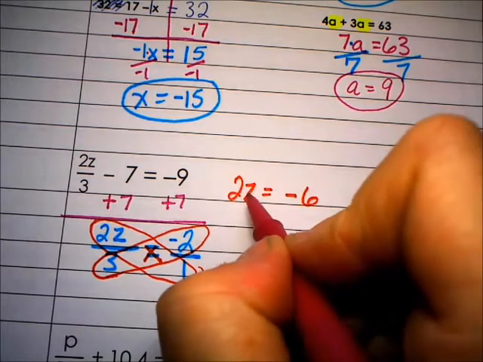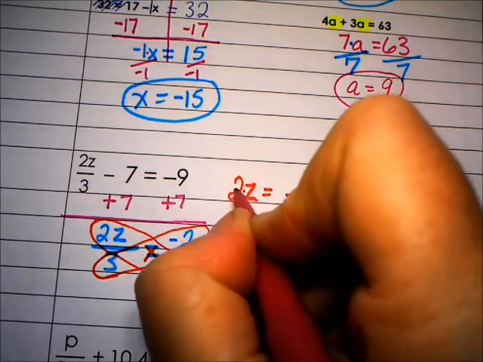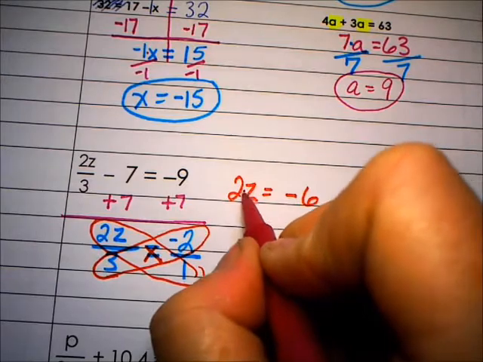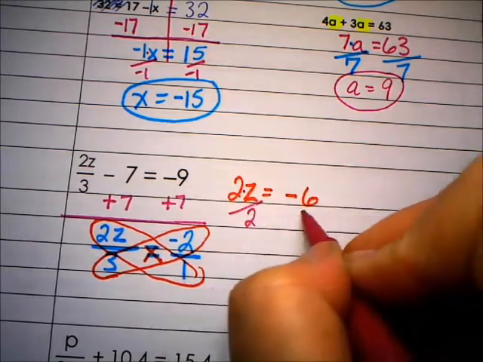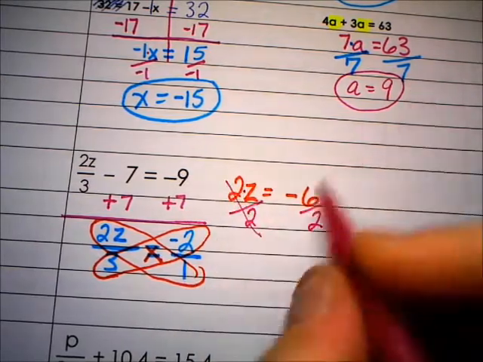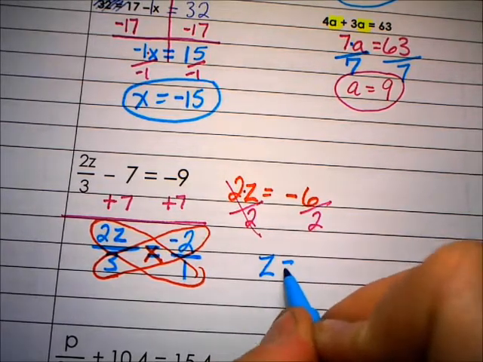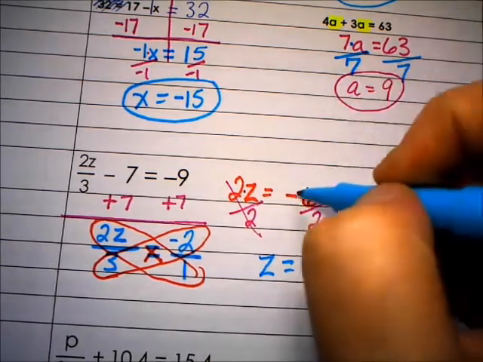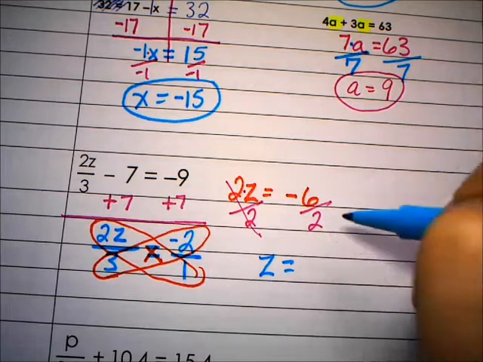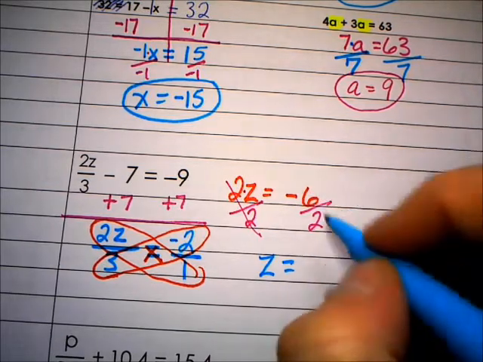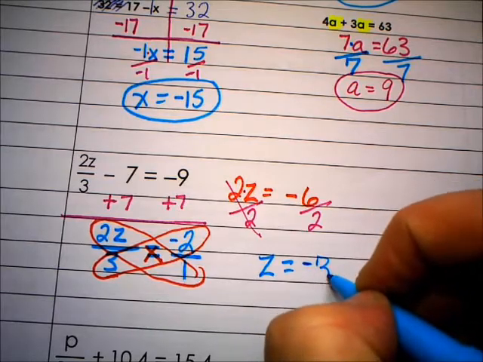This 2z is still not by itself, so this is a multiplication, so that means I have to divide by 2 to get rid of the 2's. That leaves me with z equals, here's my answer, z equals, what is negative 6 divided by 3? I'm sorry, negative 6 divided by 2. That would be a negative 3.